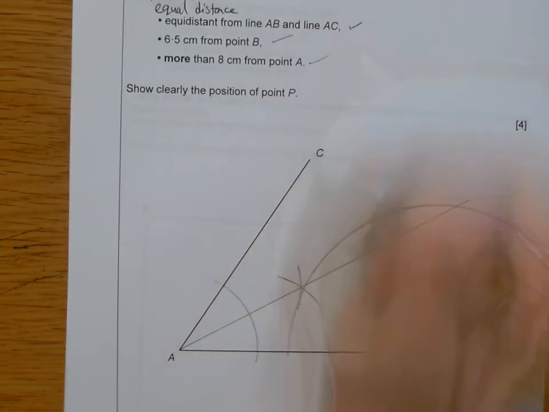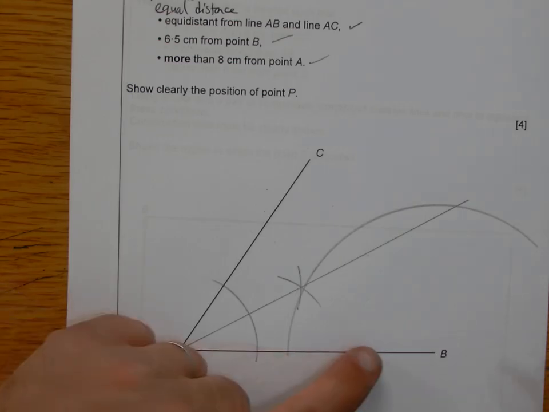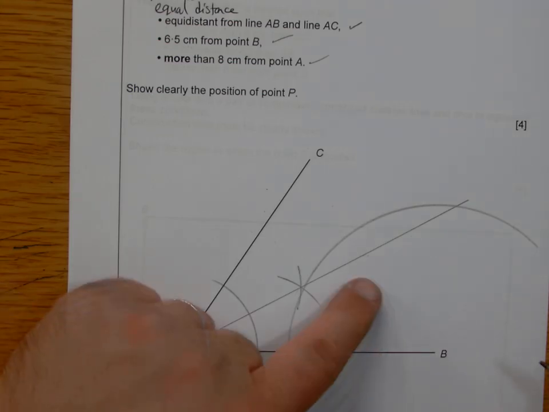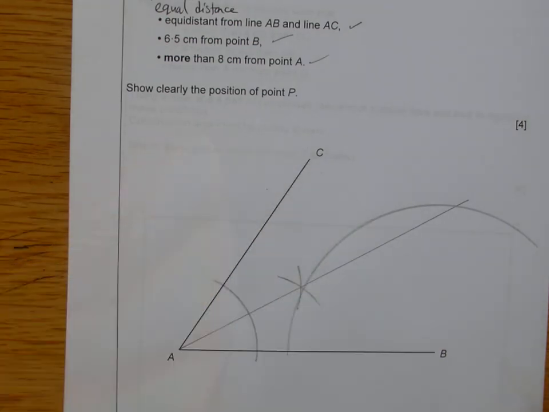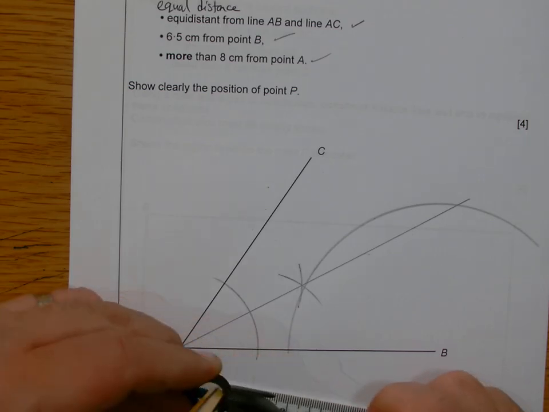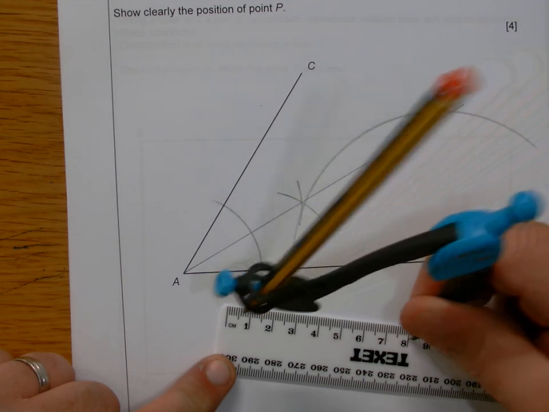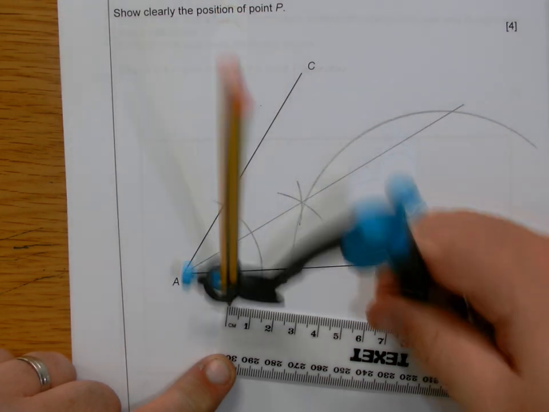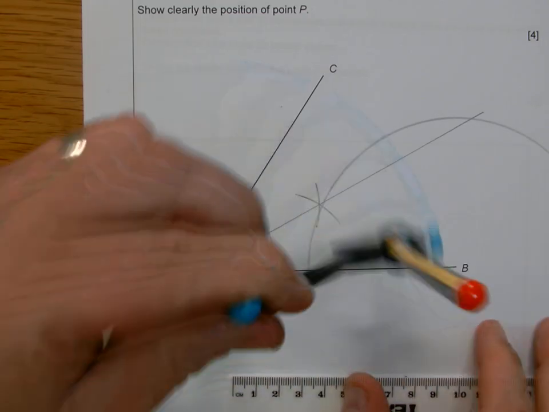And the third bullet point says it's got to be more than 8 centimeters from point A. And similarly, as we just discussed previously, it could be 8 centimeters over here, it could be 8 centimeters here, and so on all the way around. It would create an arc of 8 centimeters from A. So I put my pin here, move it across so I get 8 centimeters on my ruler. Okay, yeah, that's about 8. So then go to A, and I'm going to draw an arc.